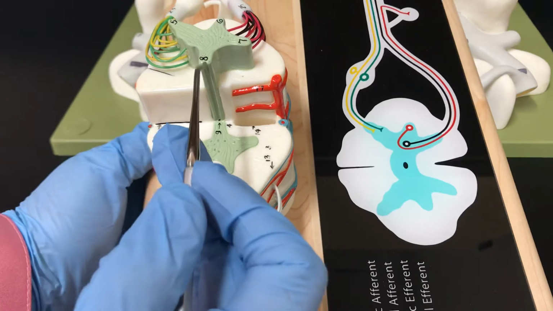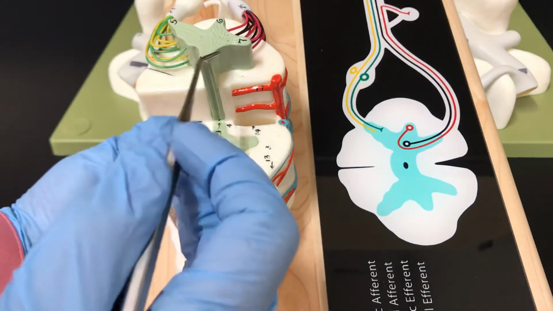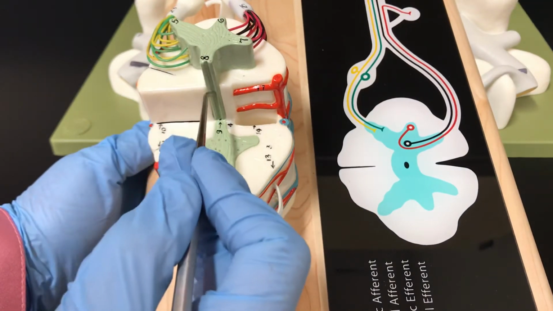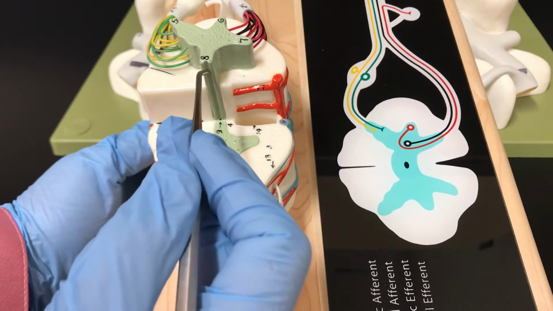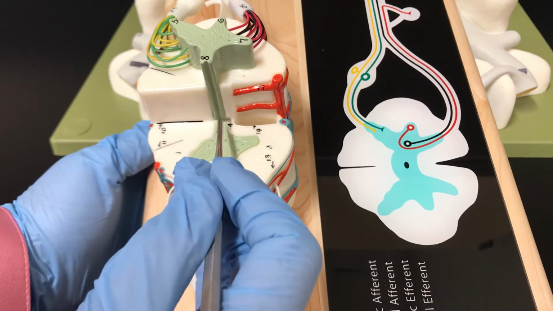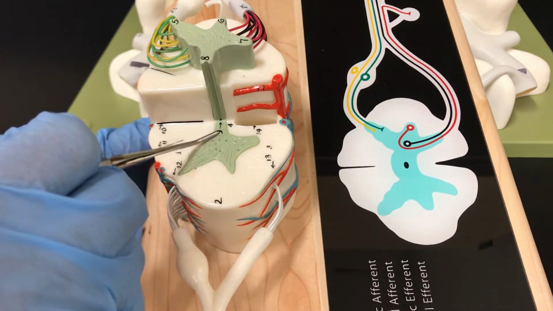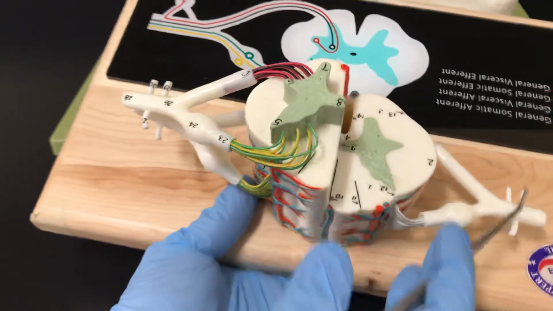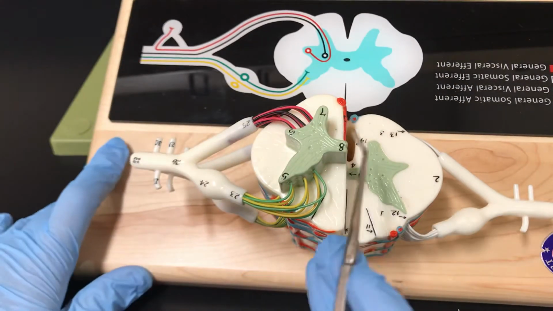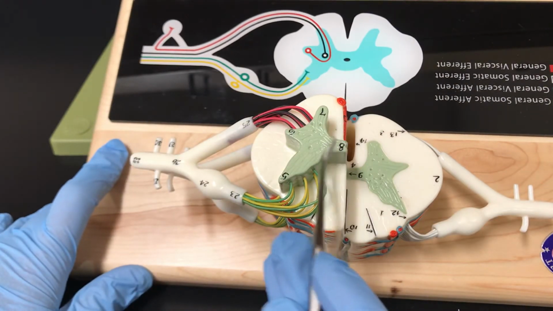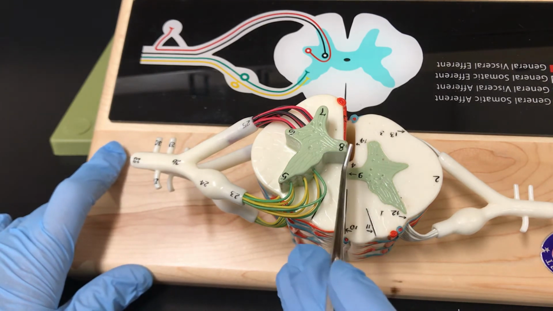You see in the middle of the gray matter we have a canal. This is what we call the central canal, filled with the cerebrospinal fluid. And this connection, the gray connection between the right and left side of the gray matter, we call the gray commissure as well.